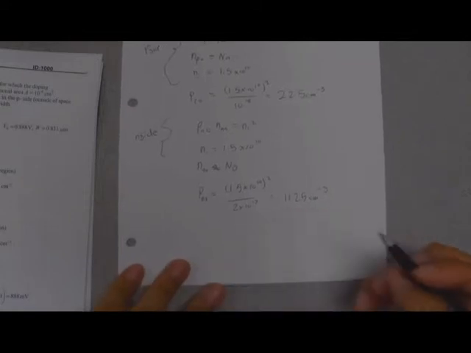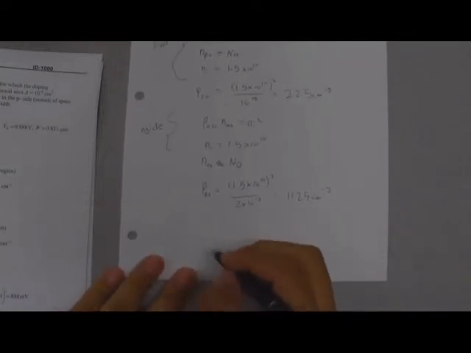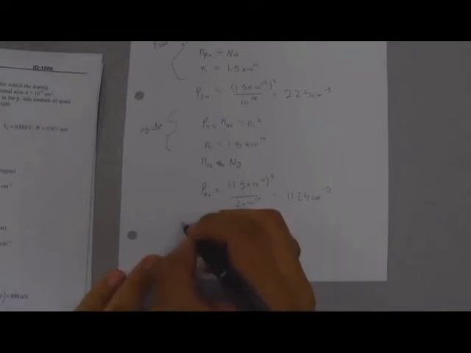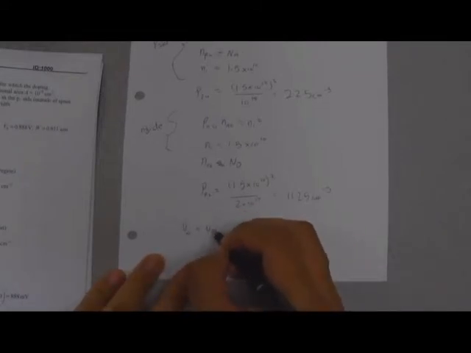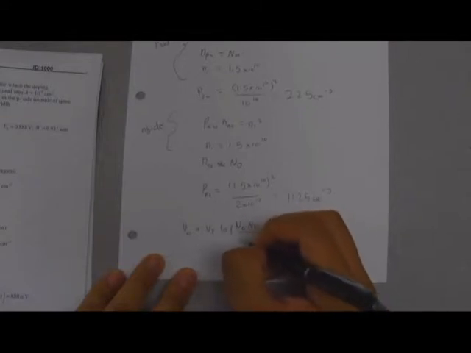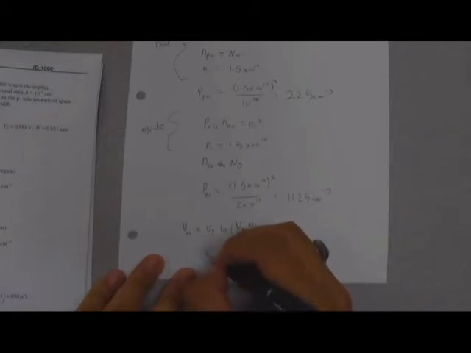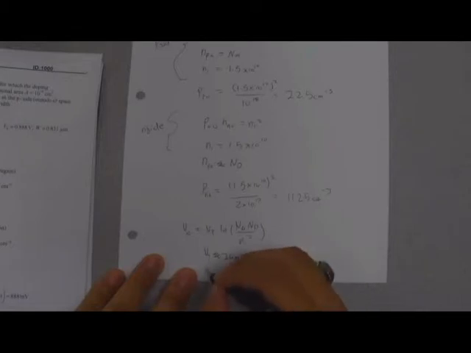Now, we're also asked to calculate the built-in potential in this p-n junction. So to do that, we're going to be using the formula V naught is equal to the thermal voltage times the natural log of Na Nd over Ni squared, where Vt is going to be approximately 26 millivolts. Na is going to be the value we were given, which is 10 to the 18th.